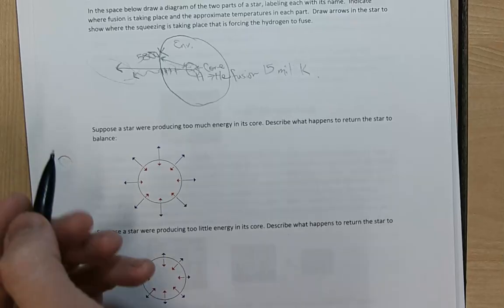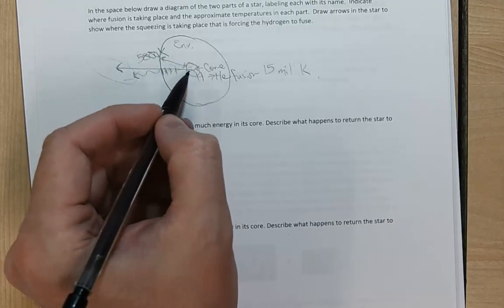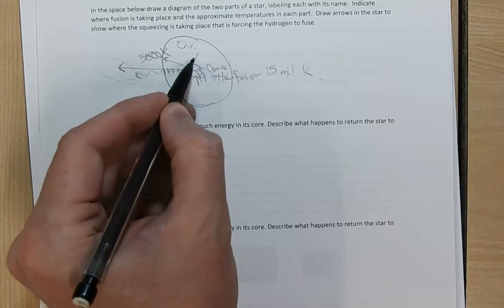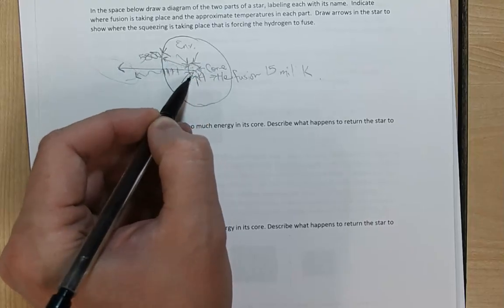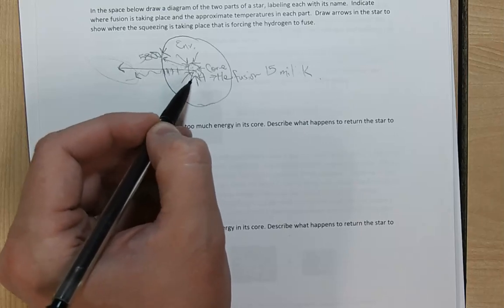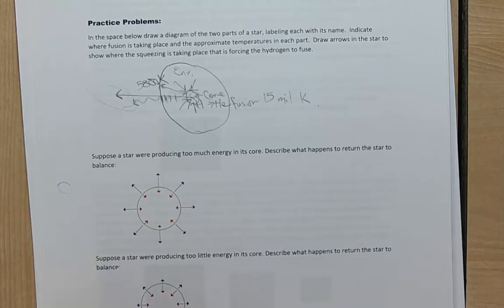Draw arrows to indicate where the squeezing is taking place. That's forced the hydrogen to fuse. Well, the squeezing is gravity, right? The weight of all this gas from the envelope pushing down on the core is what drives the core to be hotter, higher pressure, hot enough for fusion.